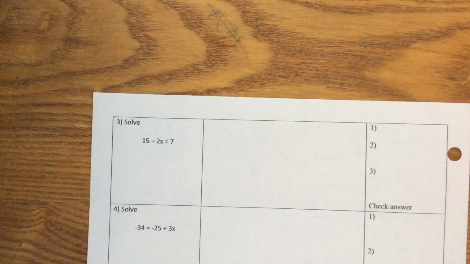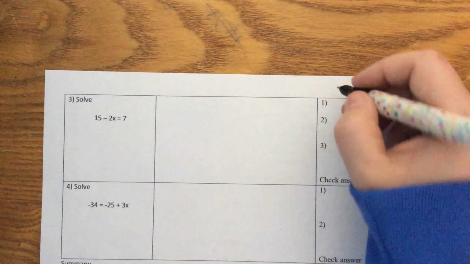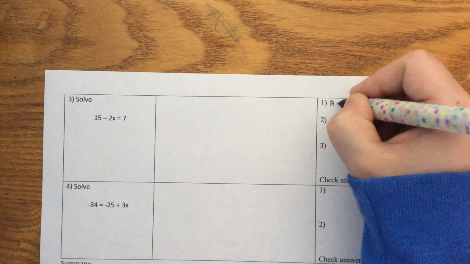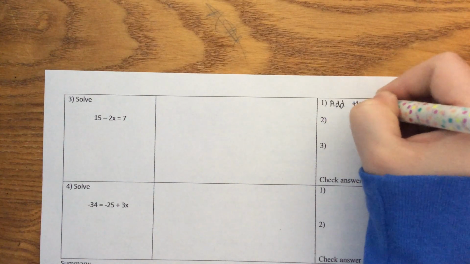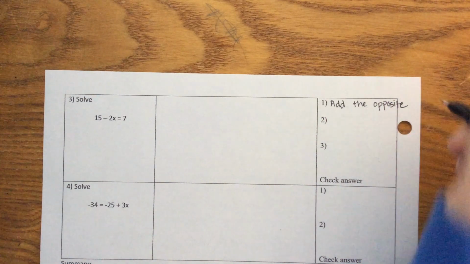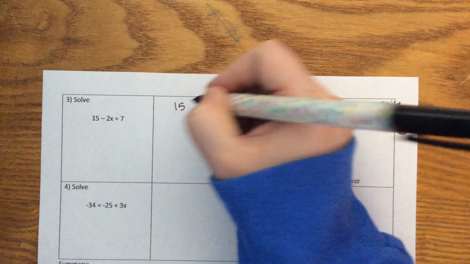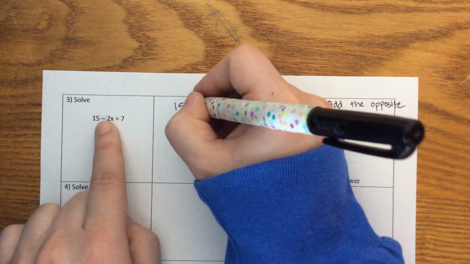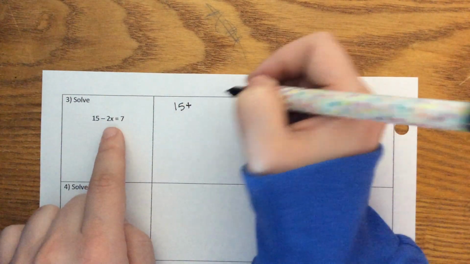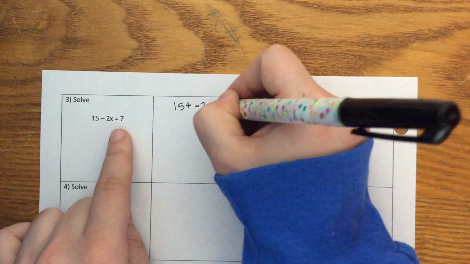Okay, next page. Got 2 more examples. Okay, so the first thing I'm going to do here is I'm going to change the subtracting to add the opposite. Okay, so I'm going to change the subtracting. When I write it here, I'm going to say 15. Instead of minus, I'm going to write plus. And the opposite of a positive 2 is a negative 2. So negative 2x equals 7.